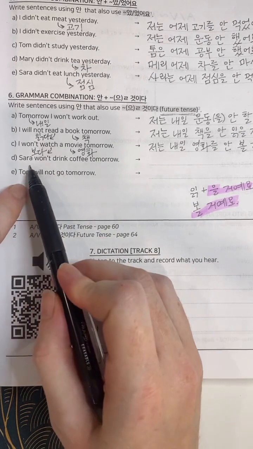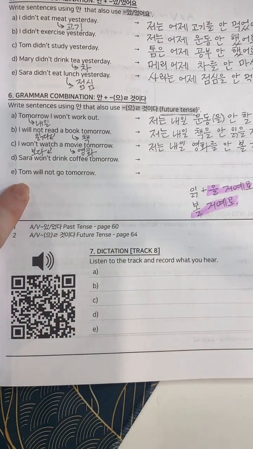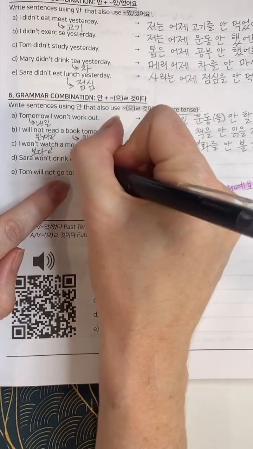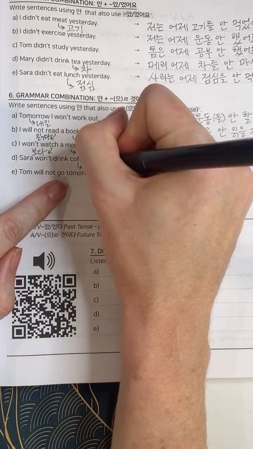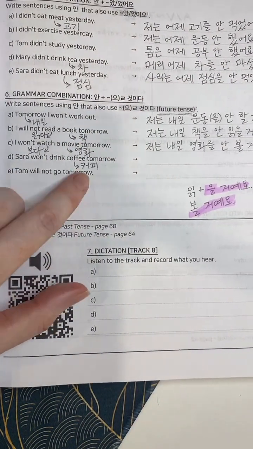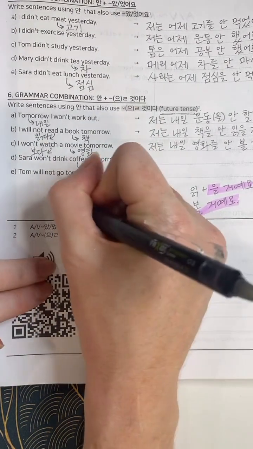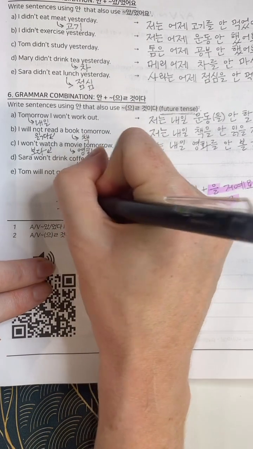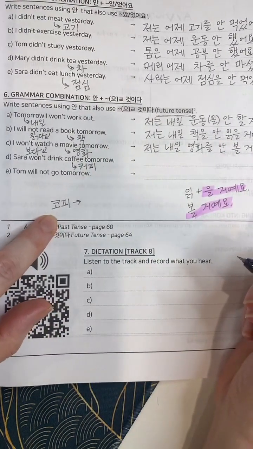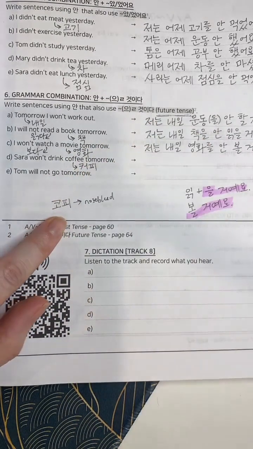Okay, Sarah won't drink coffee tomorrow. So we have 2 words we need to know. Coffee in Korean is 커피. Be careful with this noun, because if you say it with an O sound, a deep sound, like 코피, that means nosebleed.